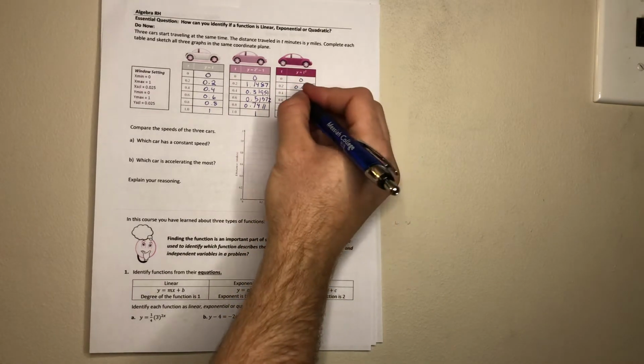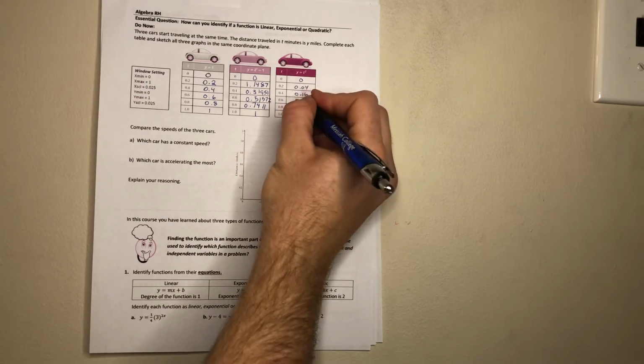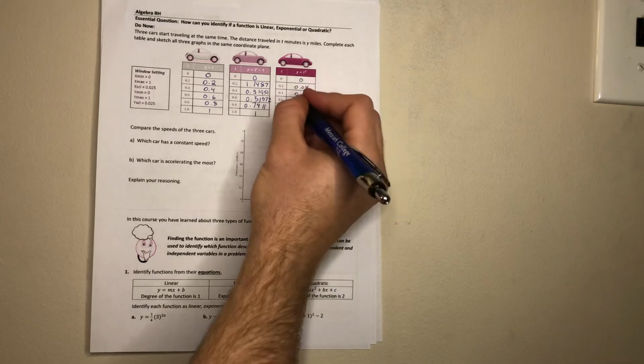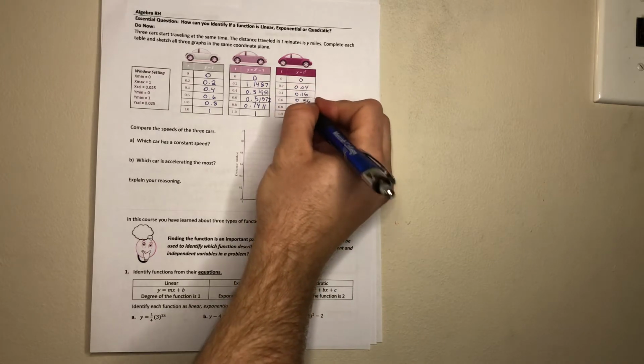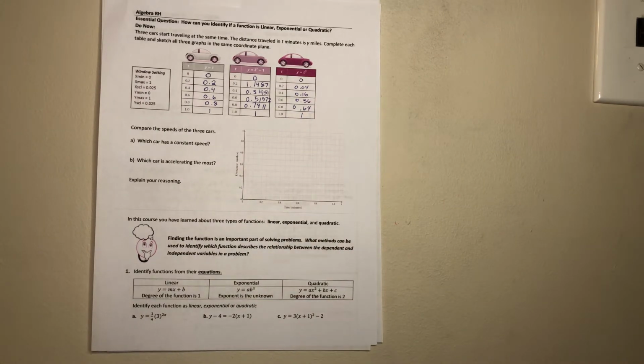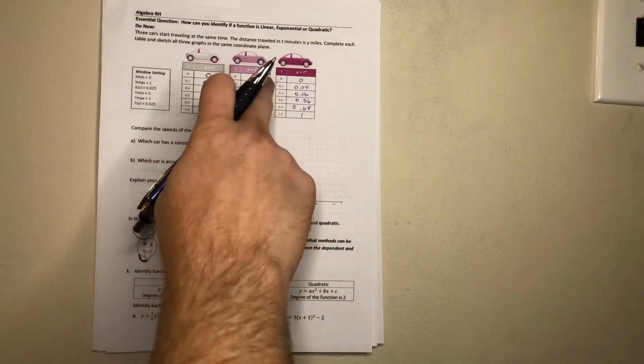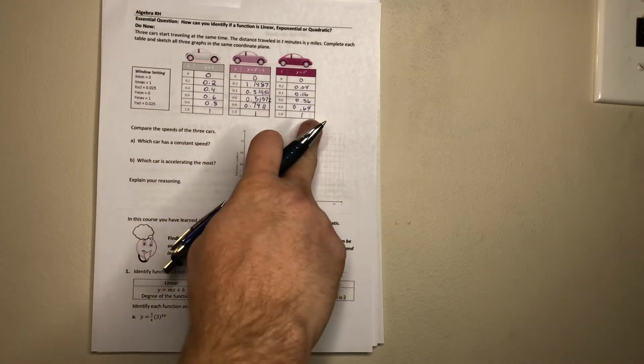And then the last one, we're going to see 0, 0.04, 0.16, 0.36, 0.64, and the last one is going to be 1. Now, right off the bat, we see that this one is our linear function, this is our exponential function, and this is our quadratic function.